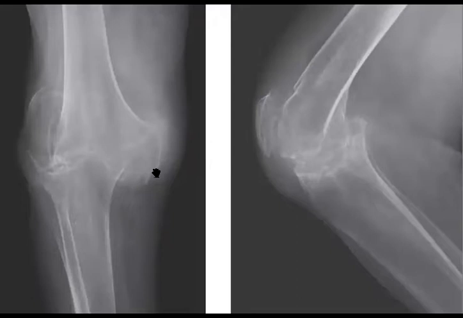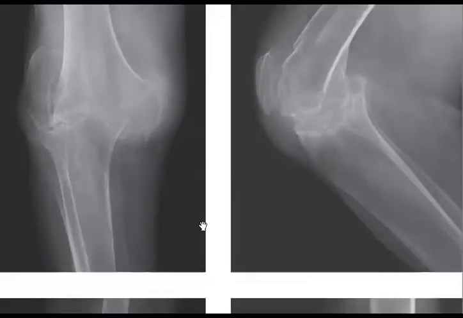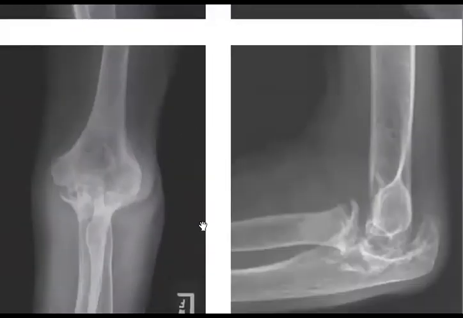Is it a degenerative one, an erosive one, or deposition? Which type would you like to put as your top differential here? Yeah. So there is destruction and erosions, right? So now you can go to the differential diagnosis. One of the good differentials to put is rheumatoid, perfect. What else? Gout, TB. Gout, TB, yes.